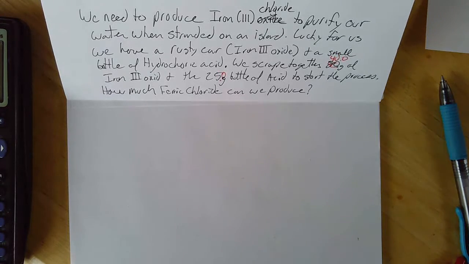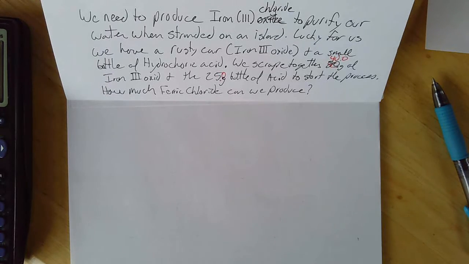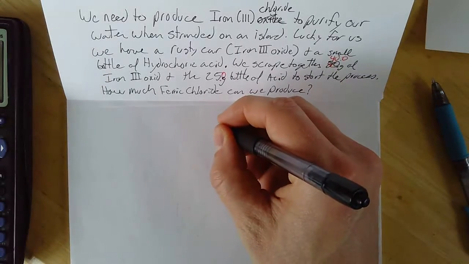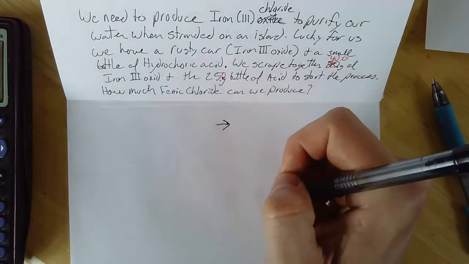It says we need to produce iron 3 chloride to purify our water when stranded on an island. Lucky for us, we have a rusty car, which has a lot of iron 3 oxide, and a small bottle of hydrochloric acid. So what we're going to do is first take a look at our reaction. Now, this one reads backwards a little bit.